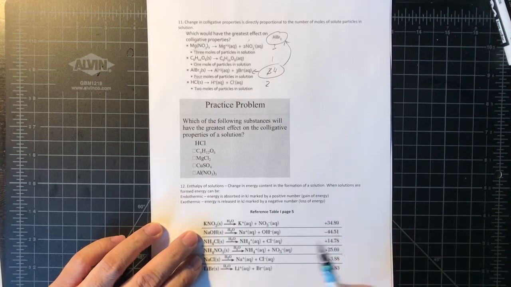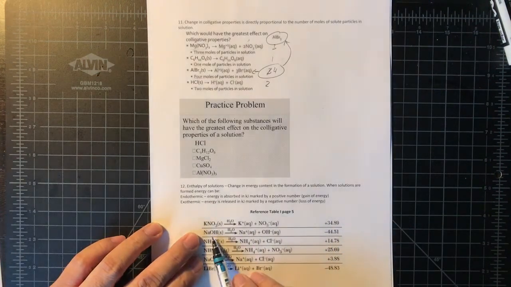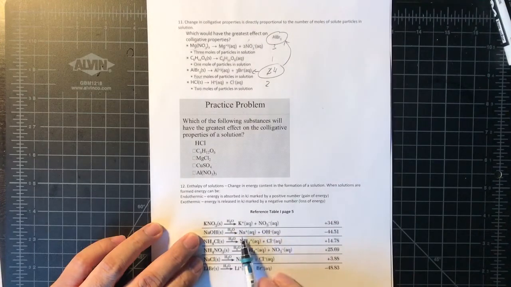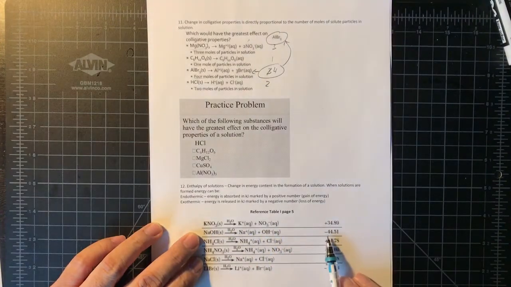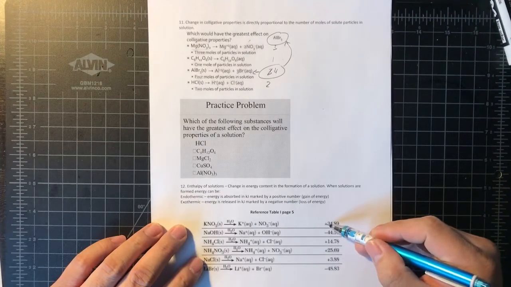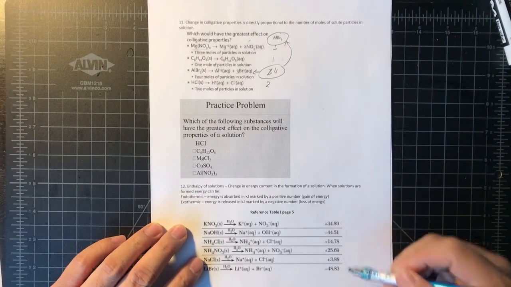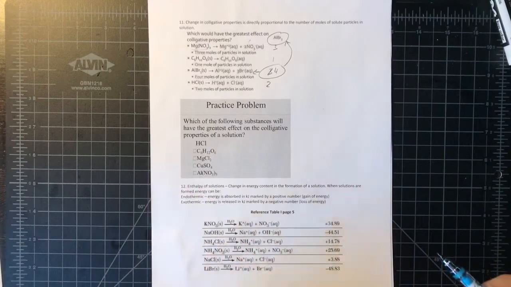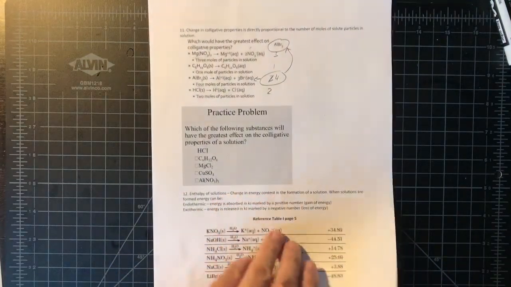My bad. Positive number. Now, when sodium hydroxide is dunked in water, they dissociate. This is actually exothermic. How do you know? It's a negative number. 44.51 kilojoules are released. Okay, so when you're reading Table I on page 5, pay attention to the plus and negative, and that tells you if it's absorbing or releasing energy, endothermic or exothermic.